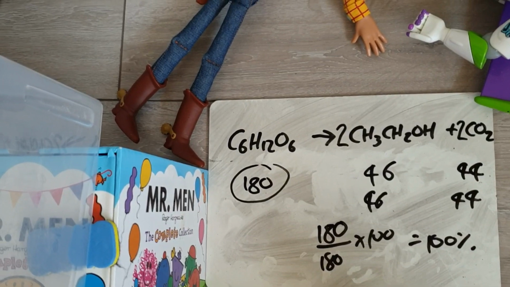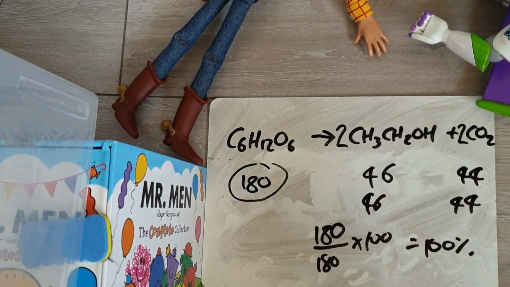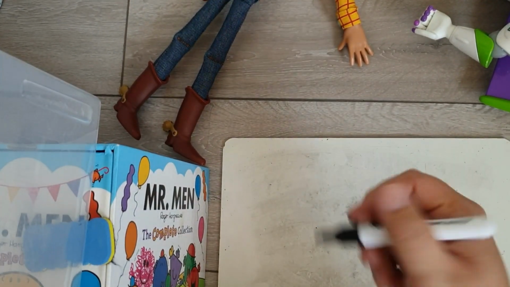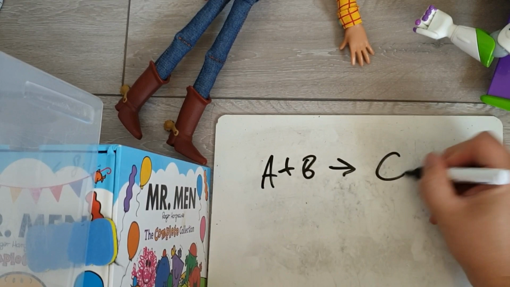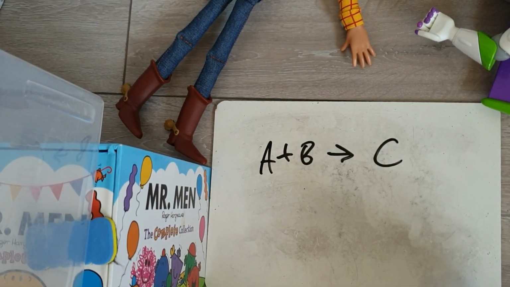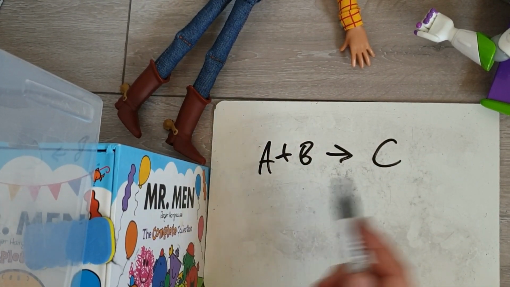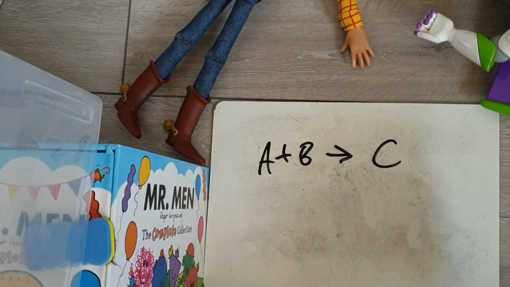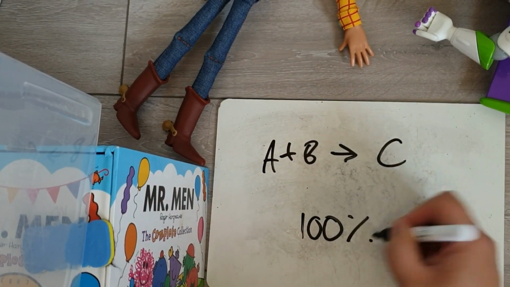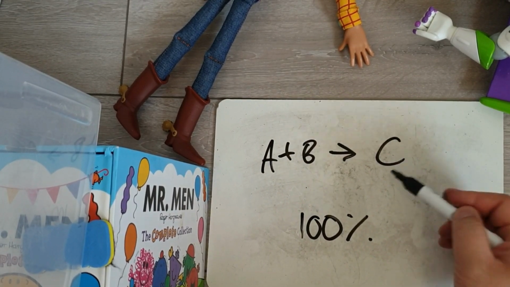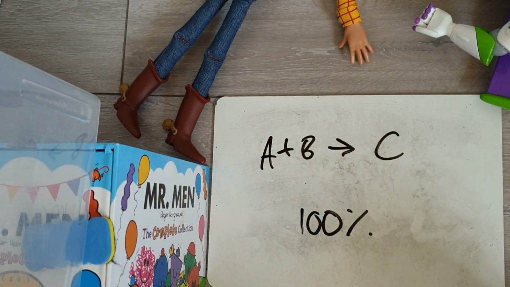That's also why, and sometimes you get a trick question, if there is only ever one product, so if you had a reaction that was A plus B goes to C, what's the atom economy for that? You don't need to know anything else, you don't need to know the MRs of any of them. The atom economy must be 100%, because there's only one product. So everything you're making is useful, so it must be 100%.